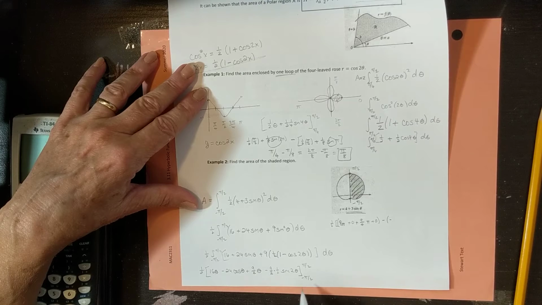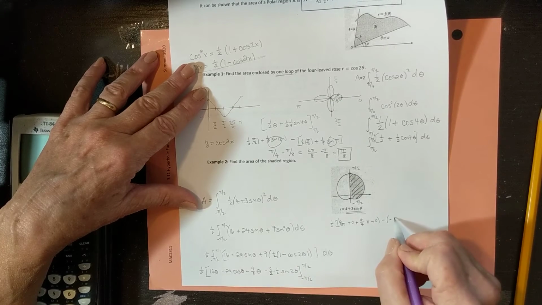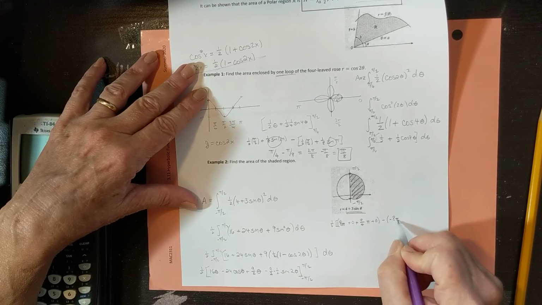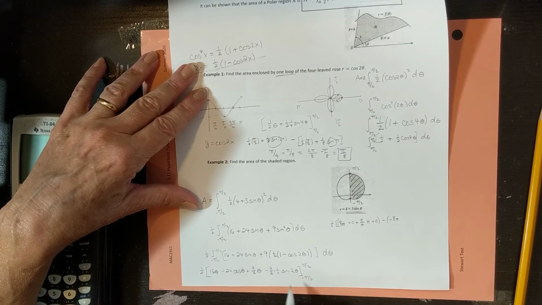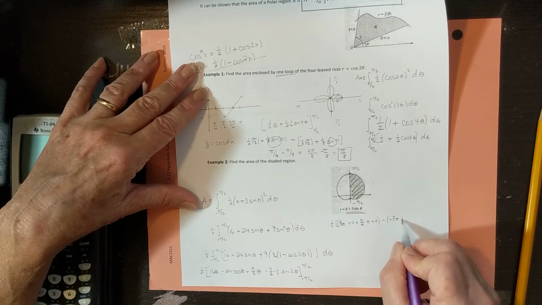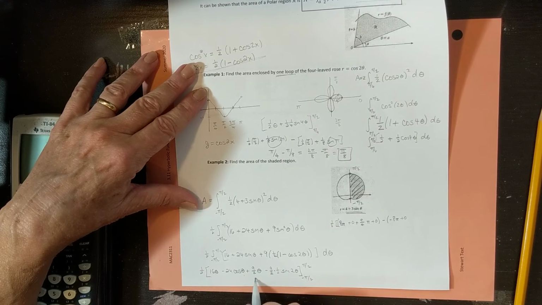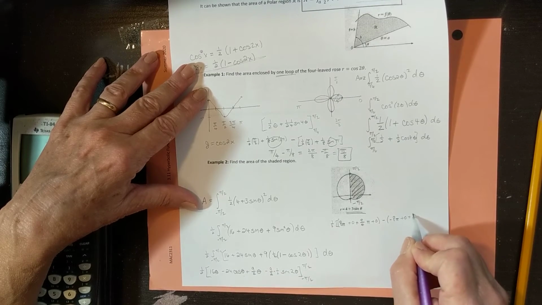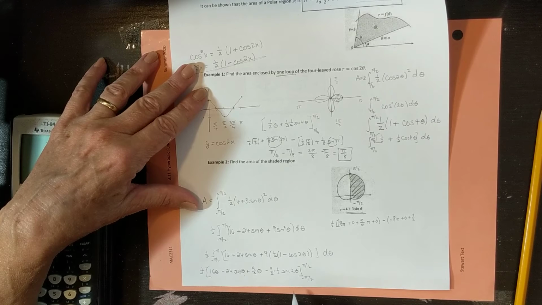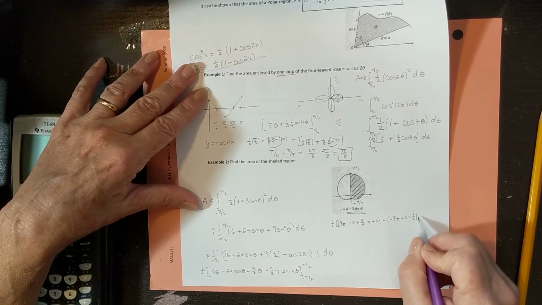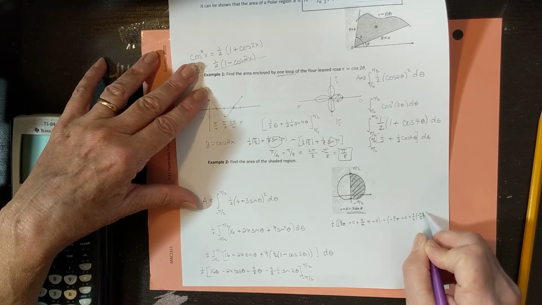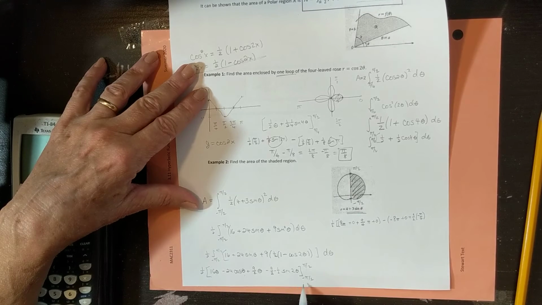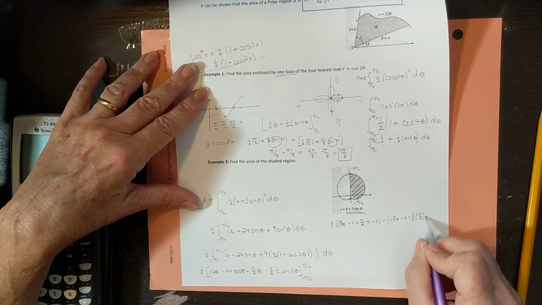Minus 16 times negative pi over 2 is negative 8 pi. Cosine of negative pi over 2 is 0, so that's a 0. 9/2 times negative pi over 2. Sine of negative pi is 0 plus a 0.